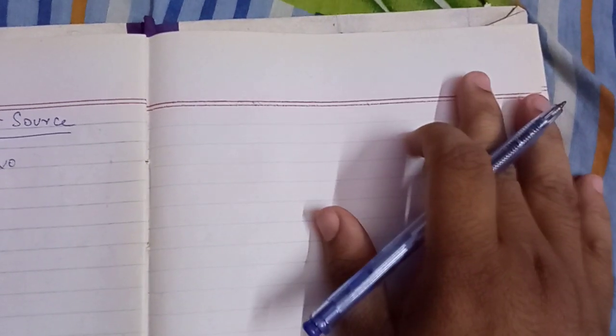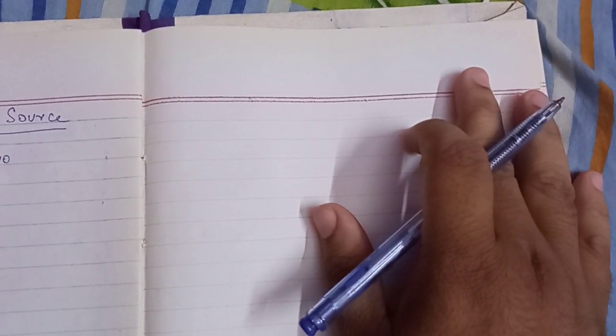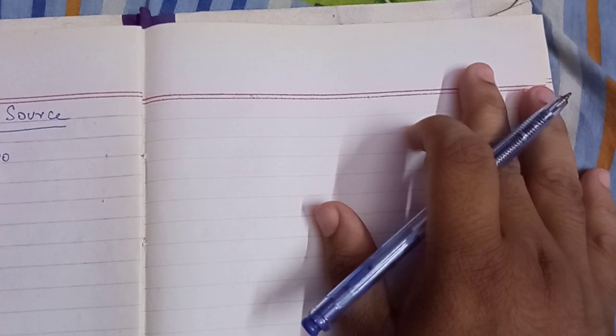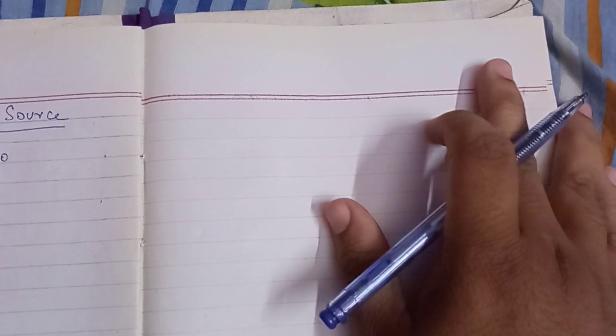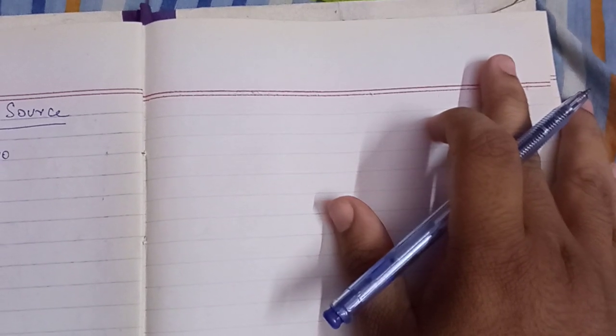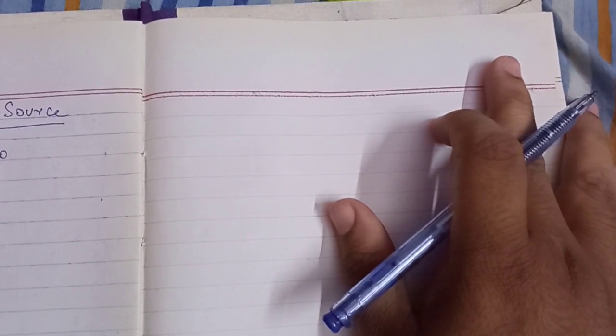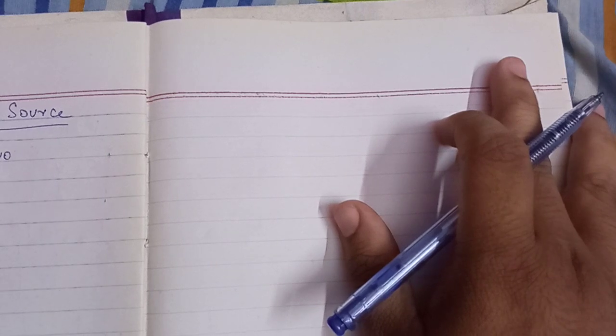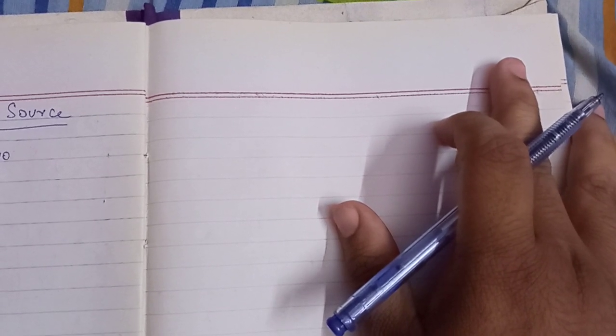In today's topic, I will teach you independent source and dependent source. In today's lecture, I will explain what independent sources are and how many types of dependent sources there are.